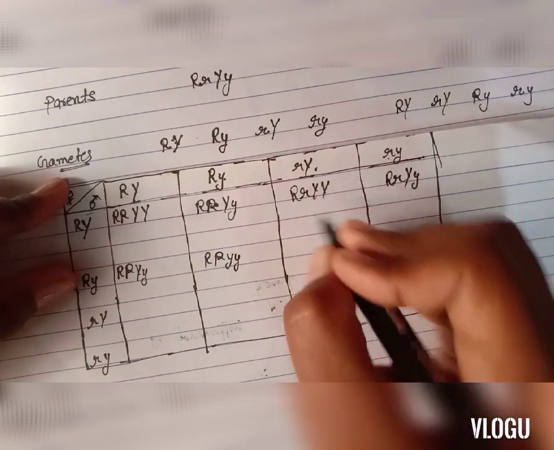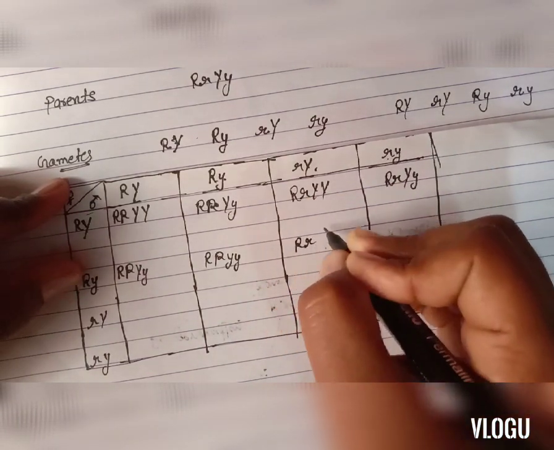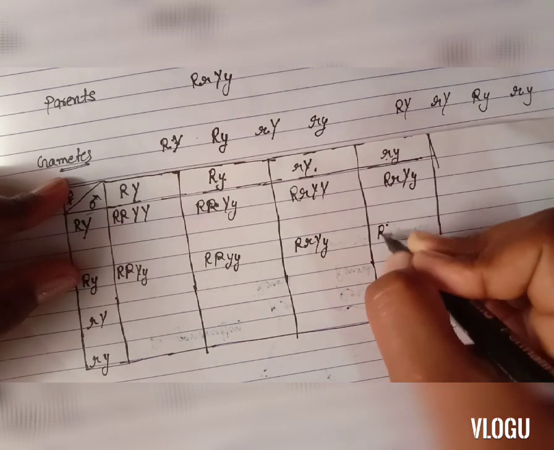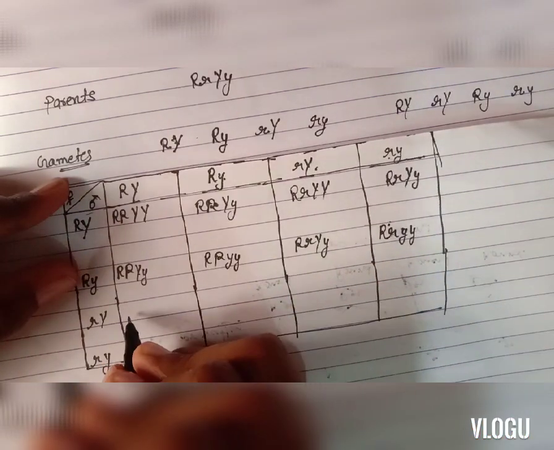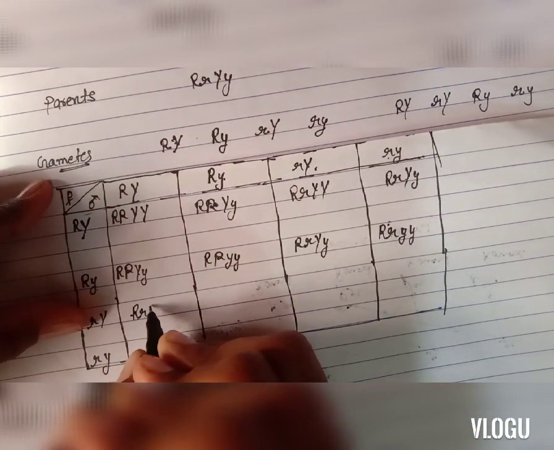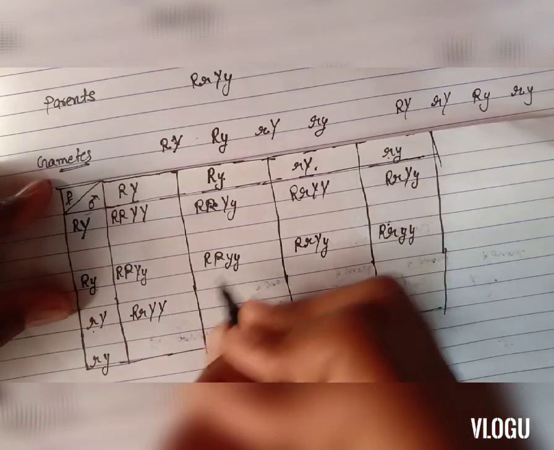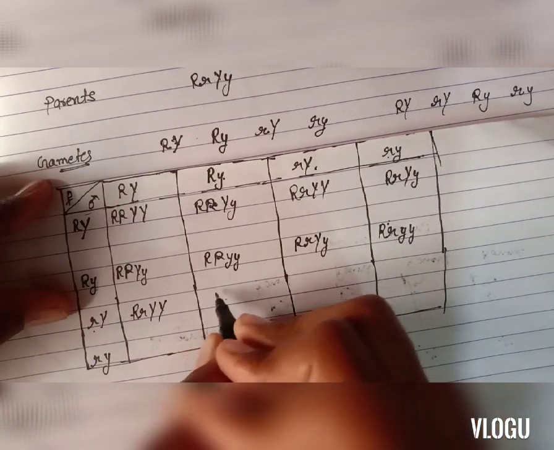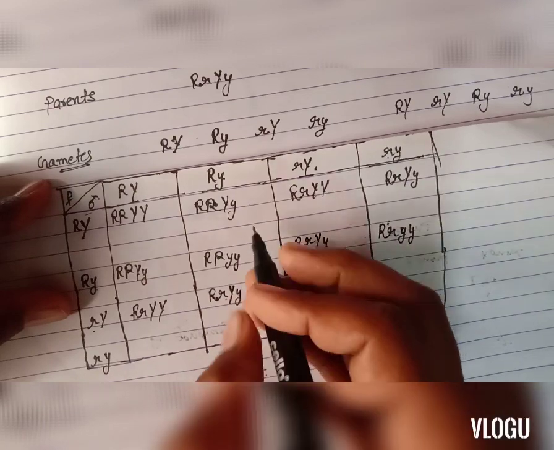For this point, capital R, small r, capital Y, small y. For this point, capital R, small y, small y. Same here. For this point, capital R, small r, capital Y, capital Y. Here small r and capital Y is there. For this point, look at both horizontal and vertical gametes. Then you will get capital R, capital Y, small y, because small y is there.